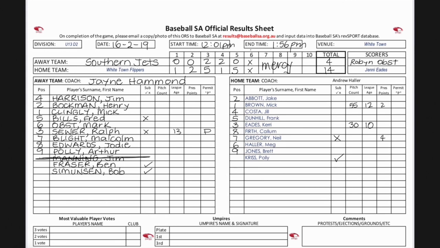At this stage, you would make sure that all pitch counts, league age, prescribed points and permits are listed. So for the away team, Mick Clingley pitched 50 pitches. His league age was 12. And Jody Edwards came in to pitch 32 pitches with a league age of 12. Now, once the scorers feel that everything is filled in, if they like, they can just sign and then hand it over to the umpires.